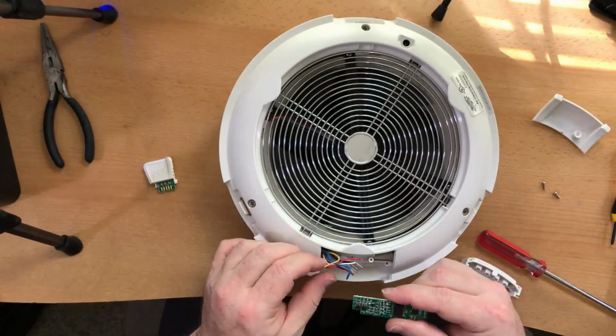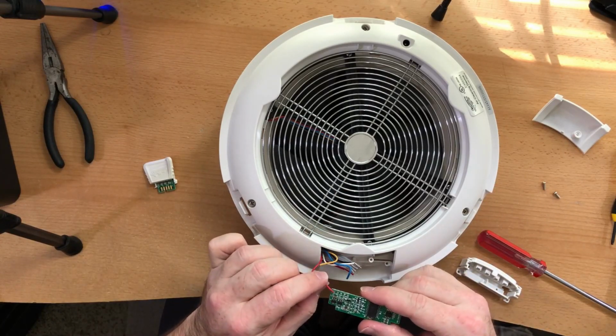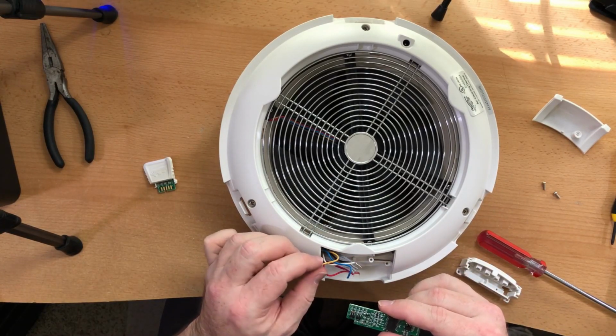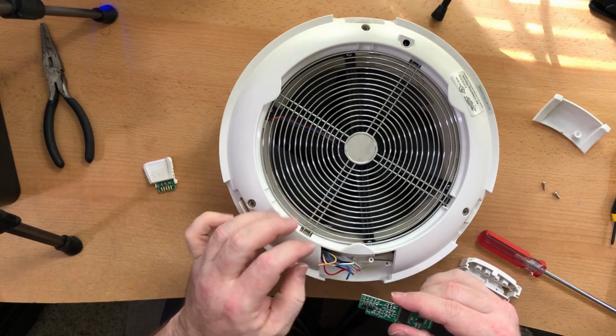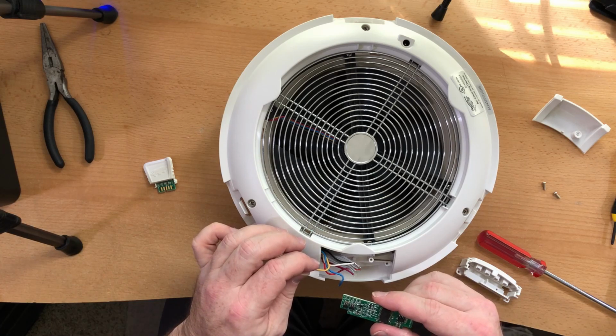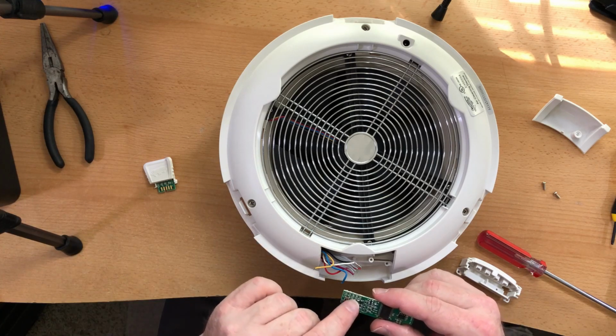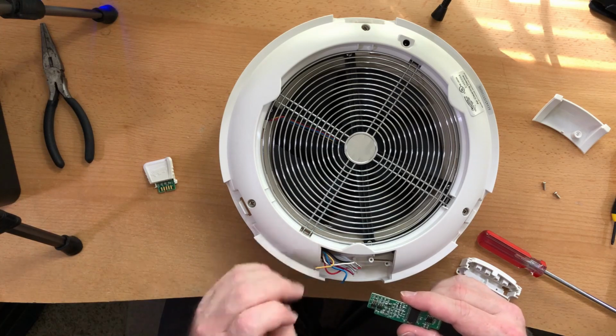So this red one here is the first one. That was the 24 volts, and then you had, I believe, the white one, and then I think it was a blue and a yellow, and then the black one for the regular ground. I could have those mixed up, but it doesn't actually matter.